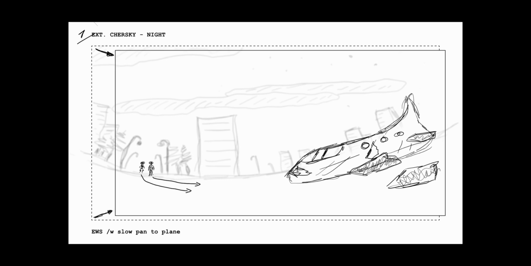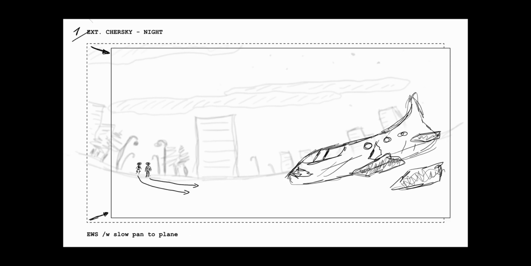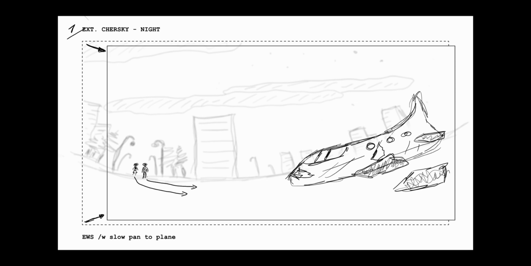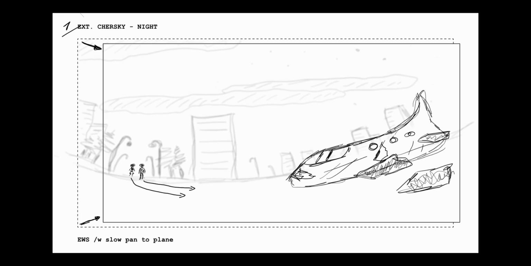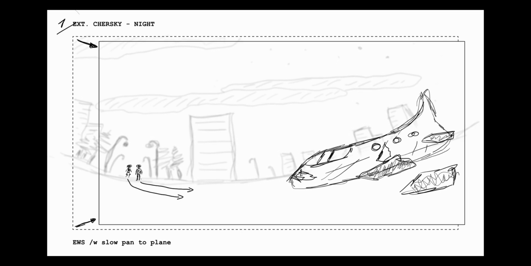This is a storyboard frame. At the beginning of the pre-production, if I have a very specific image in mind for a certain moment in the screenplay, I'll usually do a very rough sketch just so I wouldn't forget the image.